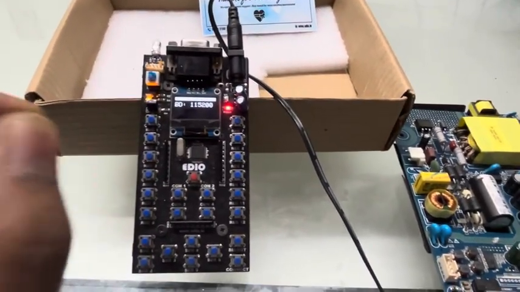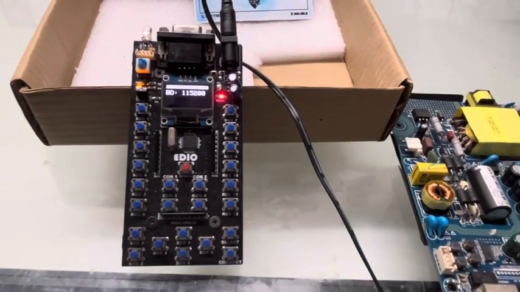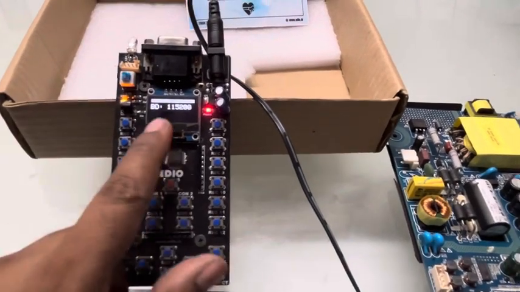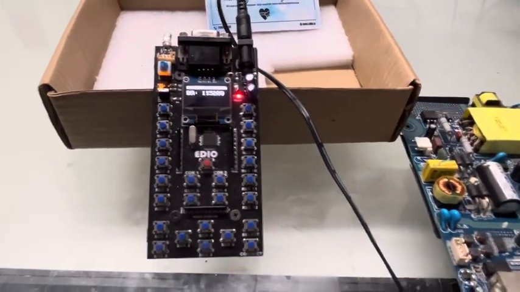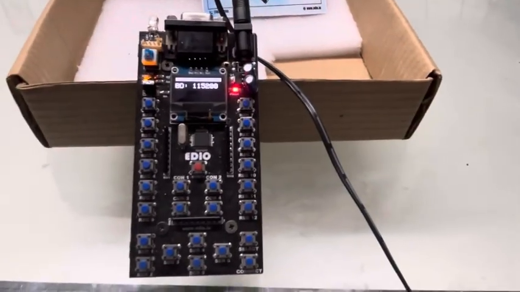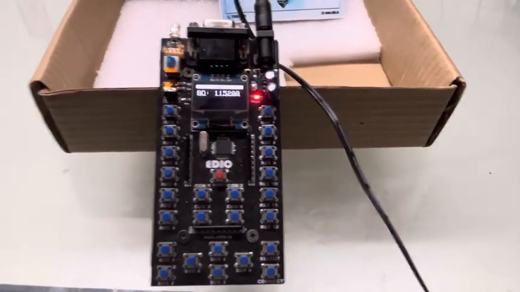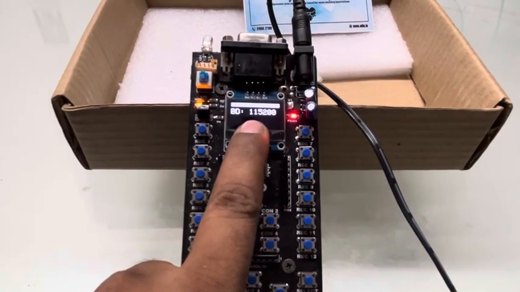If you want to get your proper data, you must know the baud rate of your motherboard. That same baud rate you have to select here. So this is the main function of the baud rate. Mostly in LED motherboards they are using 115200. This is the common baud rate of the motherboards. 90% of motherboards are using this baud rate.